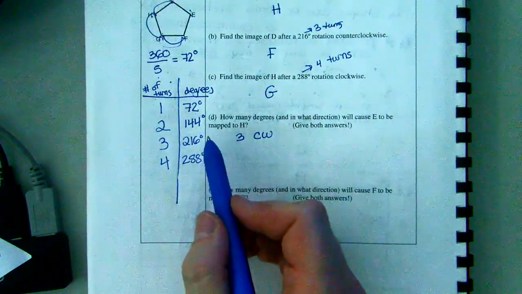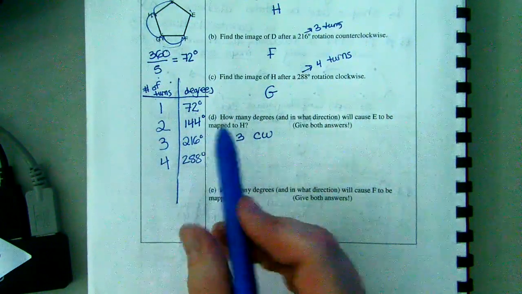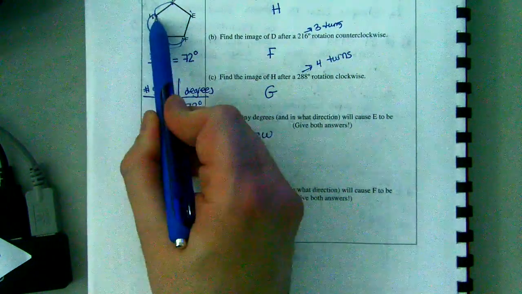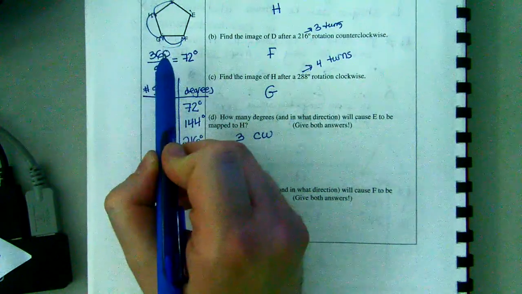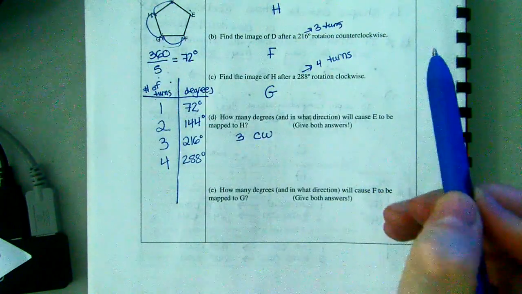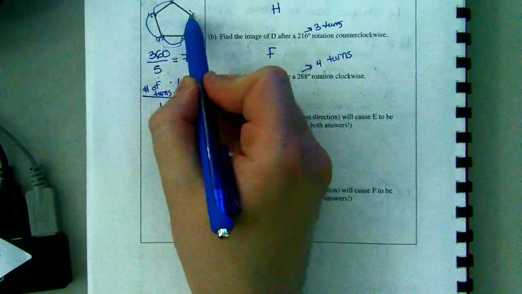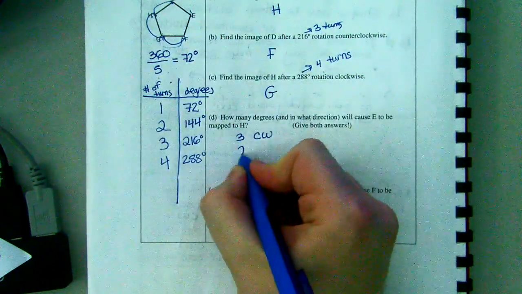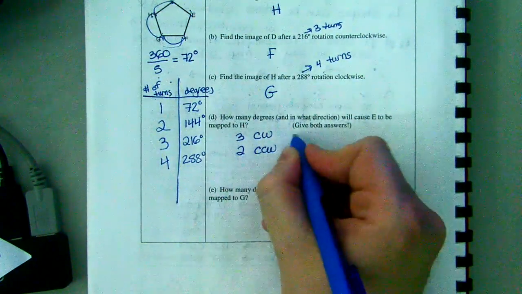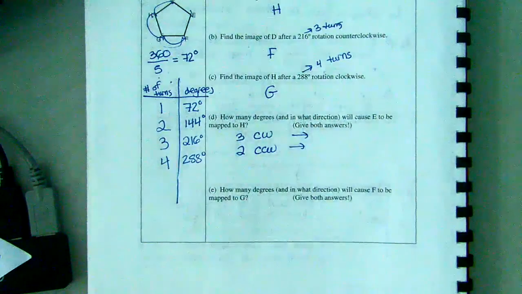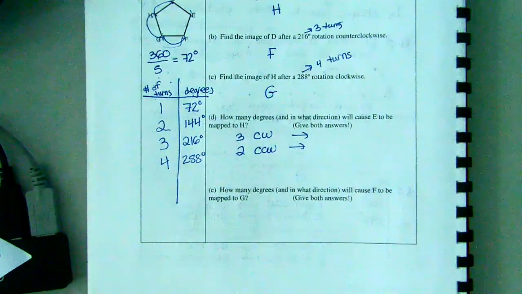Tyler, how about if I go the other direction? If I go counterclockwise, how many turns from H to end up where E is? Wait, I said that wrong. E to become H, yeah, 2. 1, 2. 2 turns counterclockwise. However, the answer should not look like this. I don't want turns, I want degrees.